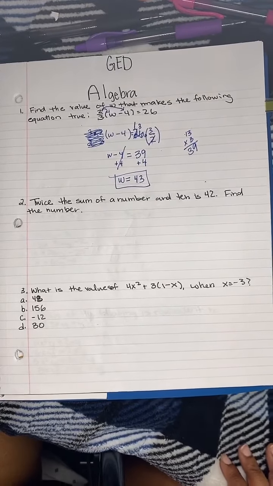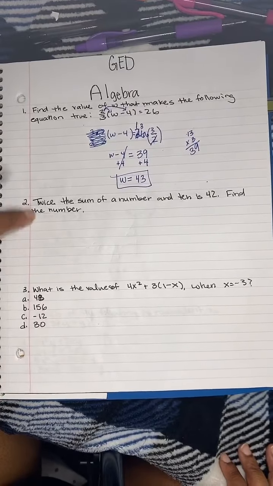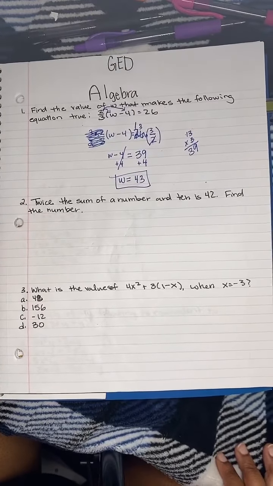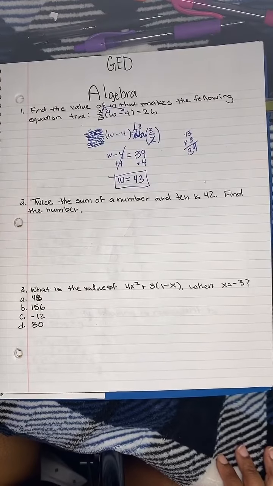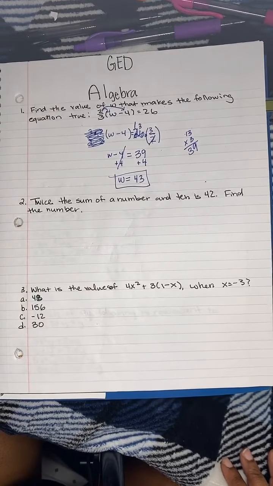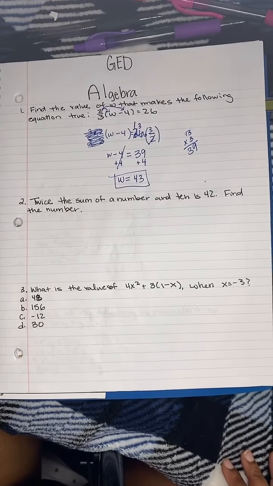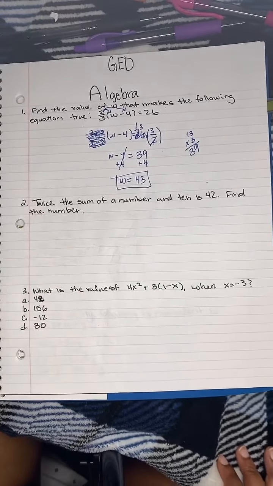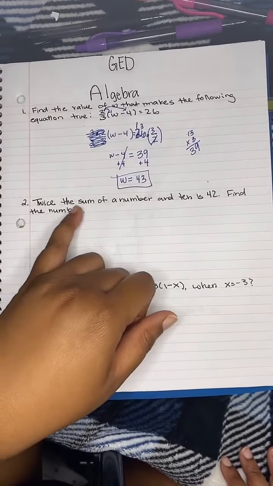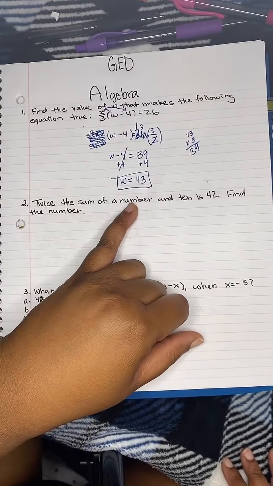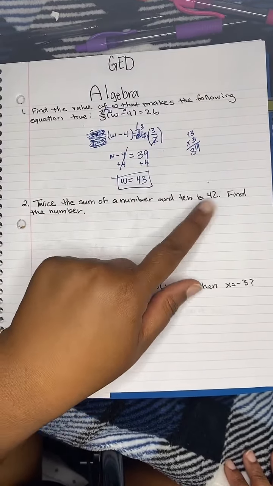All right, now let's look at number 2. I used to hate these types of problems. I still kind of do a little bit, but for the longest time, you guys, they used to trick me all the time. So let's look at number 2. Twice the sum of a number and 10 is 42.